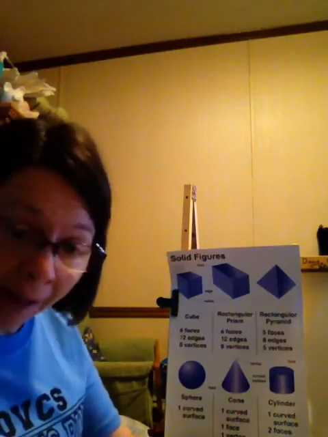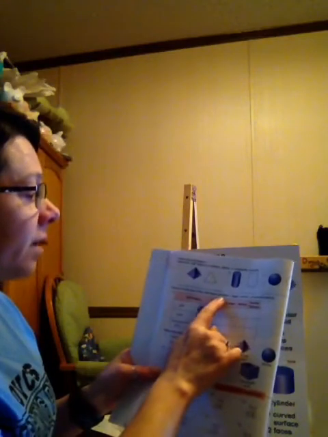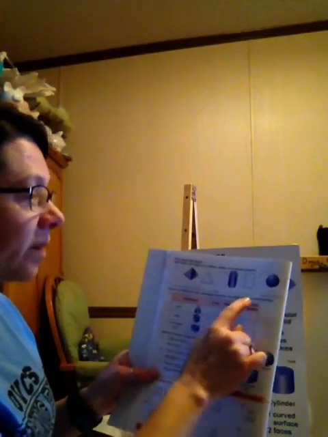So then on the back side, you're going to do 1, 2, and 3. Again, you're going to circle the solid figure and then label the solid figure as cylinder, sphere, or rectangular pyramid. Yes, please write rectangular pyramid. Here you're just going to put an X if the solid figure has faces, edges, vertices, or a curved surface. Don't have to write how many.